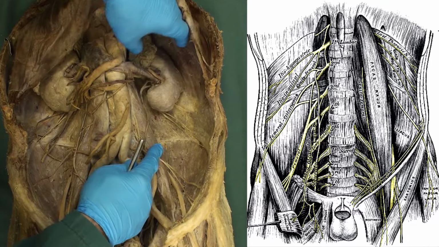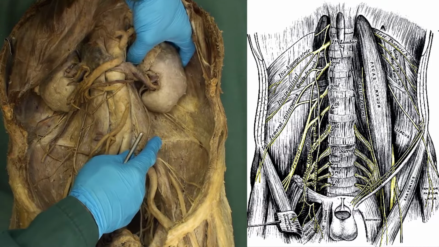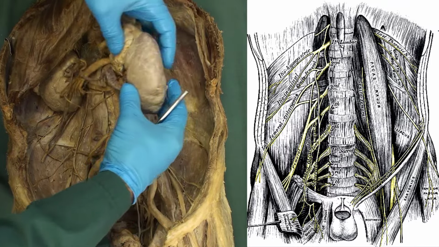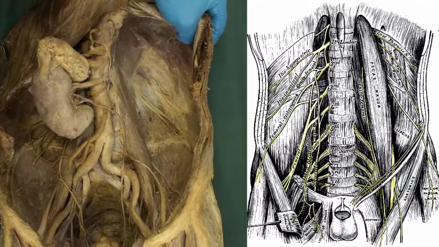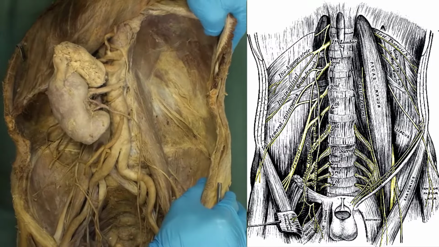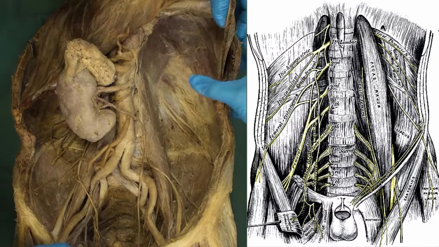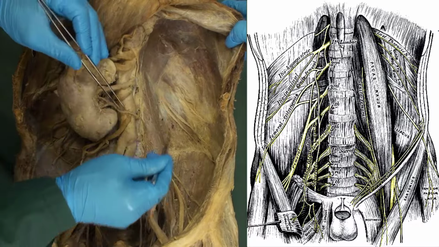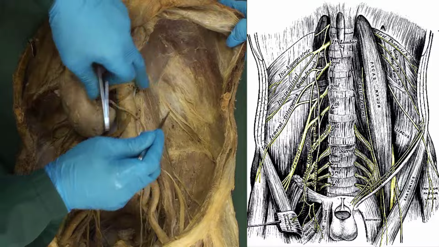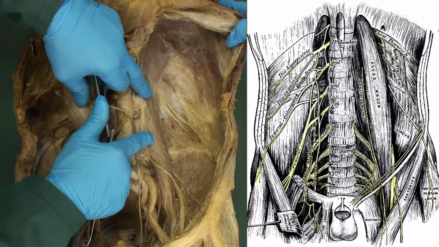In order to see the branches of the plexus, I need to pull the kidney to one side. I'm going to show you the nerves on the left-hand side, so I'm going to lift the left side. Could you hold this for me, please? Thank you very much. Okay, so we can see the origin of the plexus because, as I said, the plexus is formed behind the psoas major.